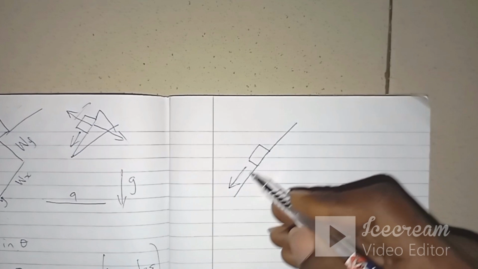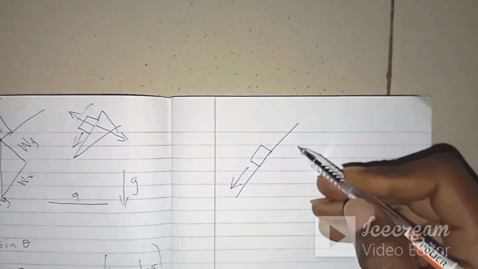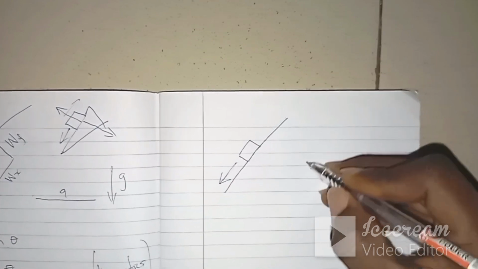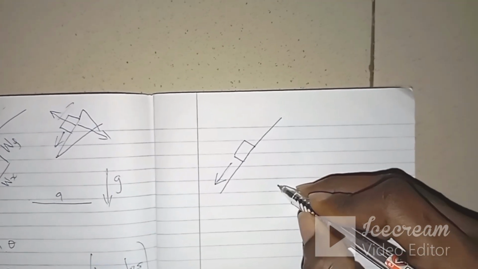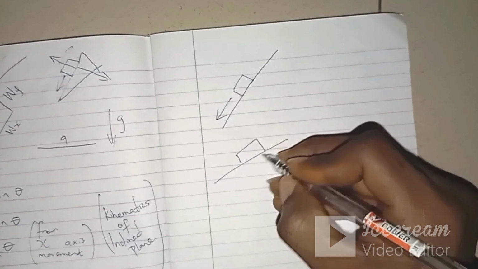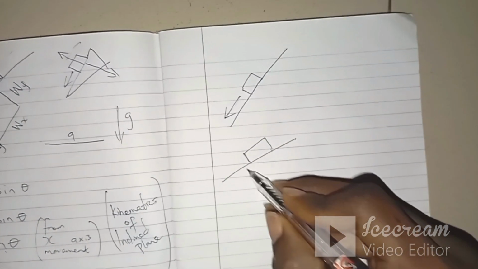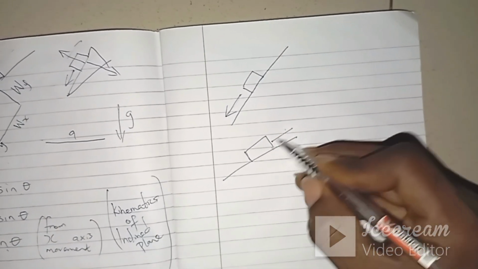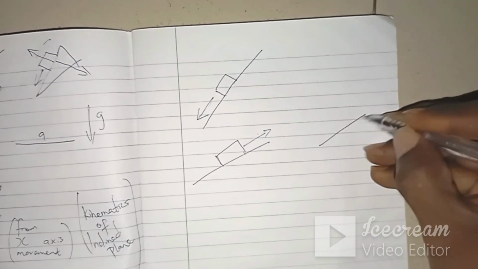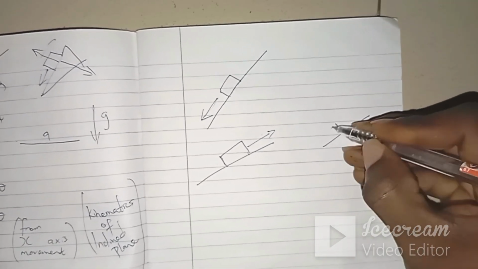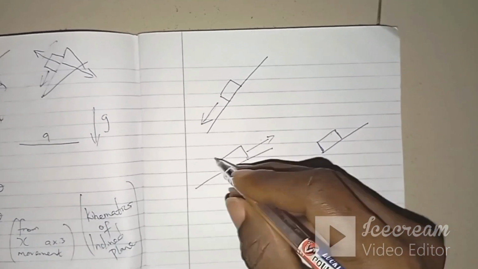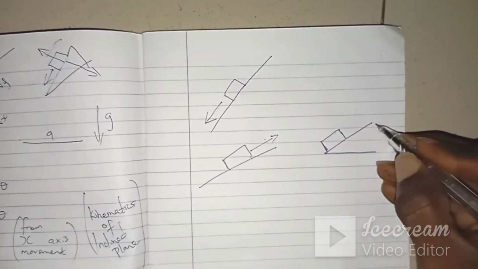Notice that I like drawing my inclined plane with this and not doing that triangle, because that's what confuses most students. So whichever way you want to draw it, if I have an inclined plane this way, I can have this way. I can have this object being pulled up, something pushing it up. Then I can have another case where it is down at the bottom. Notice that the movement is what we are dealing with.